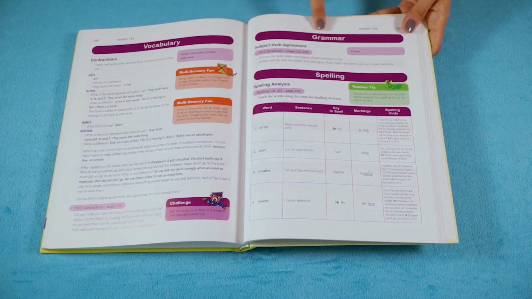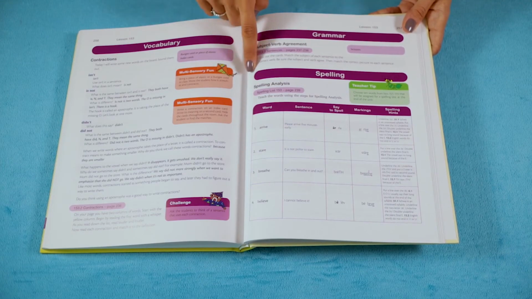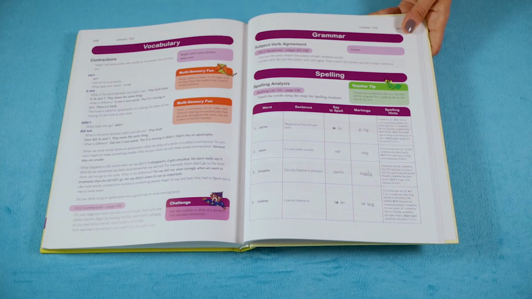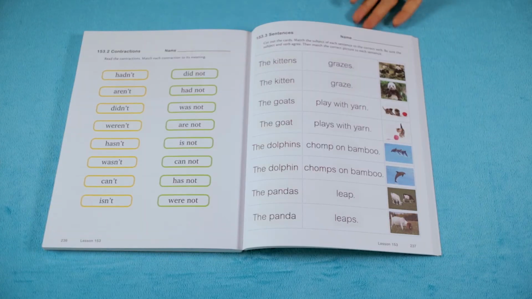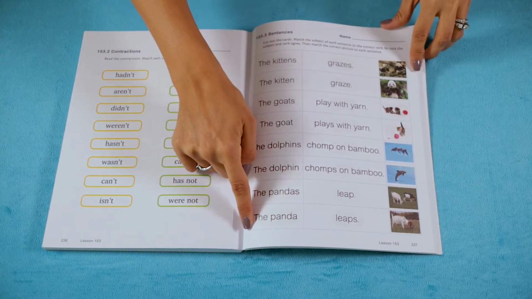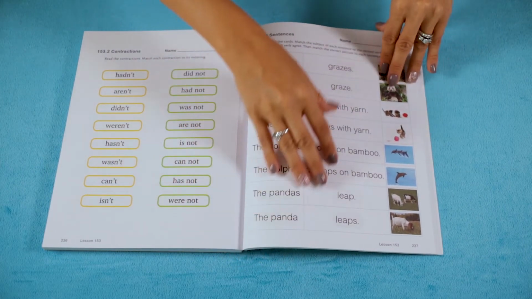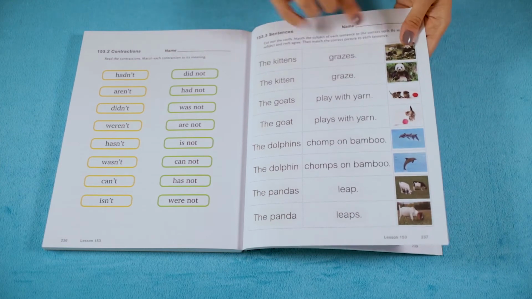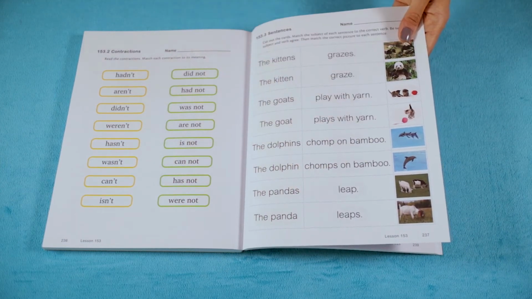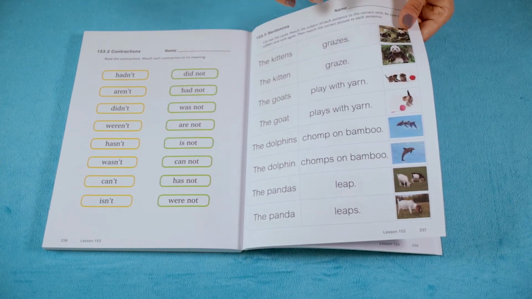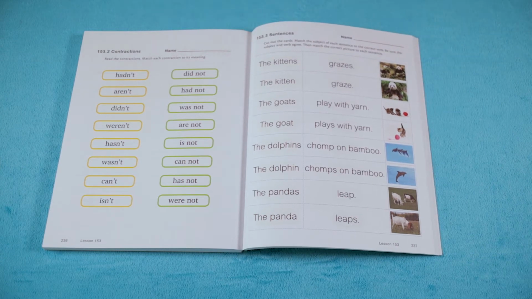The next section is grammar, and there is a worksheet that ties right to the grammar activity that you're doing. It's for subject and verb agreements. So your child would cut out your subject, the kittens, the goat, the dolphins. They would also cut out the verbs, and they're going to be making the connection between the correct subject and the correct verb and how that is written.